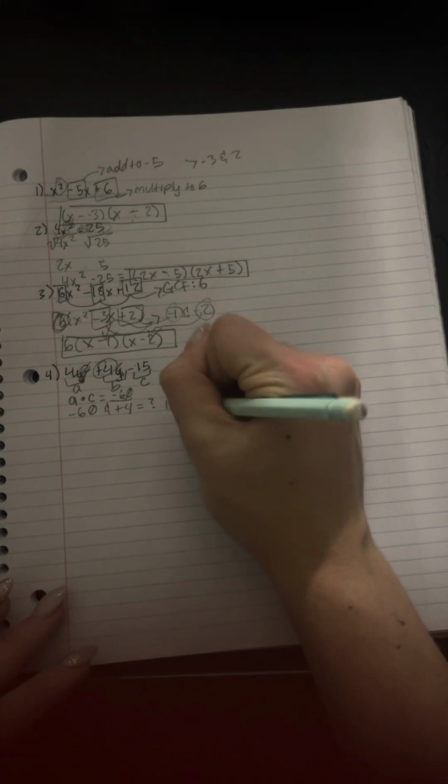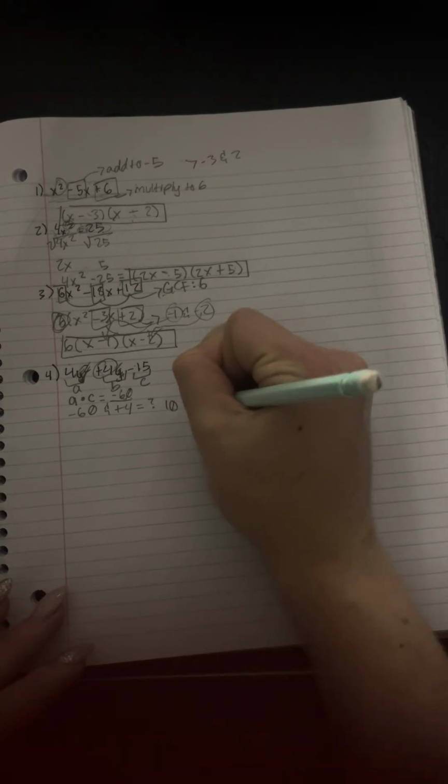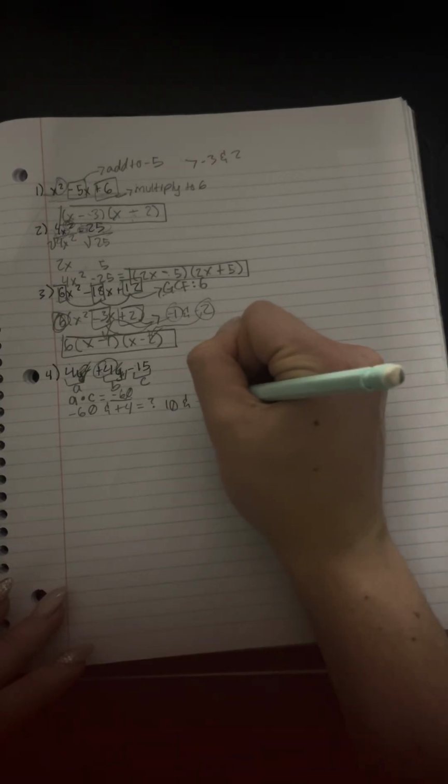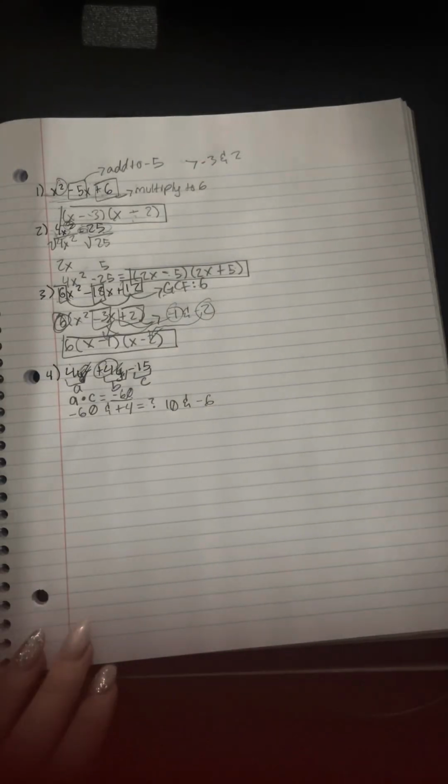When we put it in our calculator and figure it out, the numbers are going to be 10 and -6. Perfect. So now we're going to rewrite it, replacing the middle term while still keeping the y.